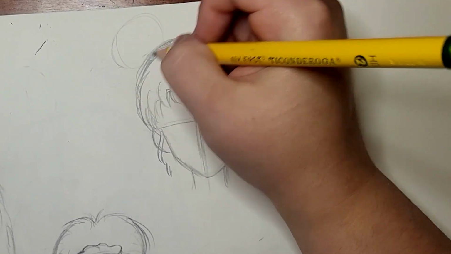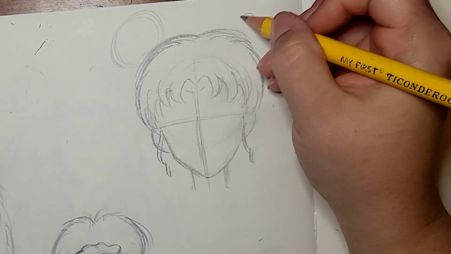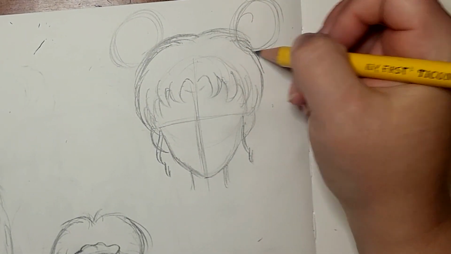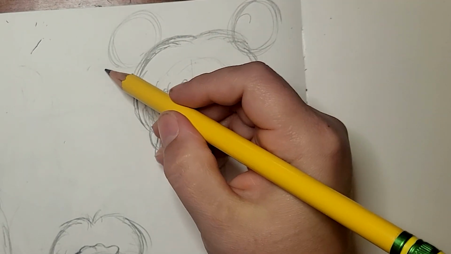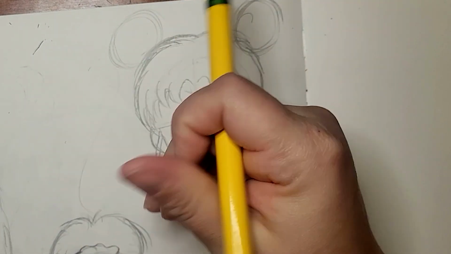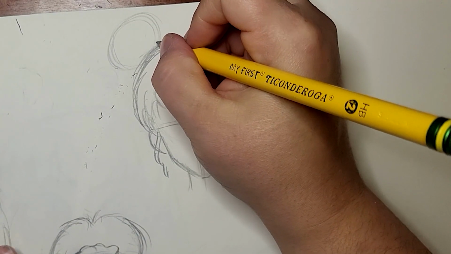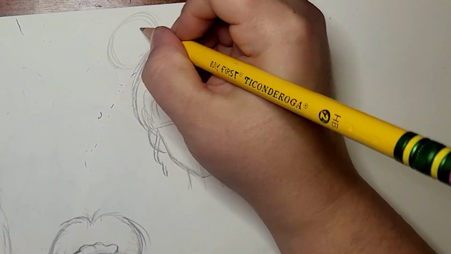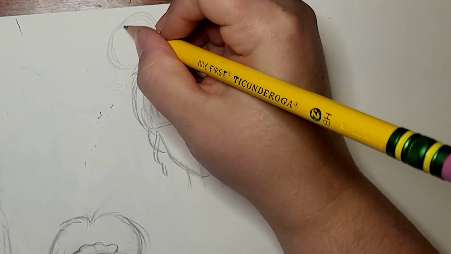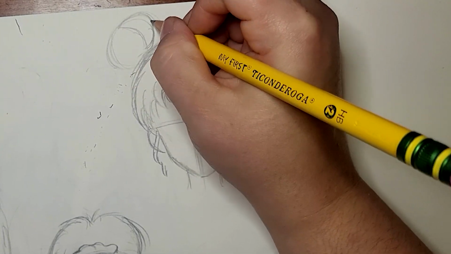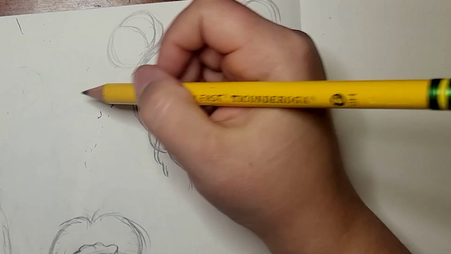So she has buzz buns that are super, super cute. But she also has her hair going down. I'm not going to do that part. So when I do my spacey buns, I kind of section it off into different areas. Because it's a lot of hair rolled up.